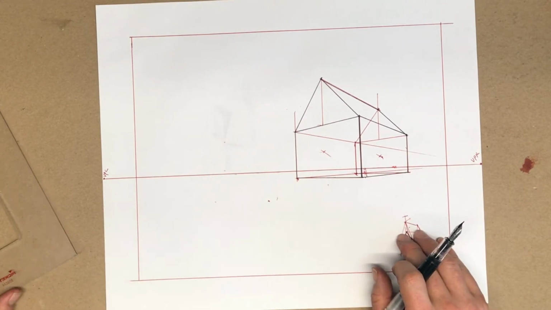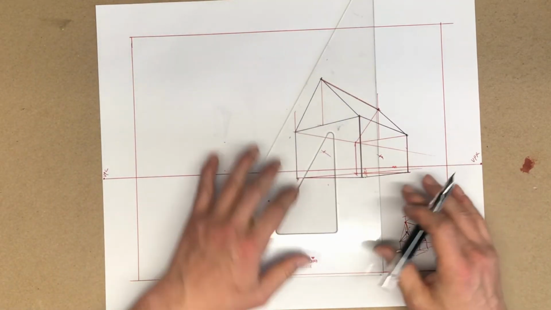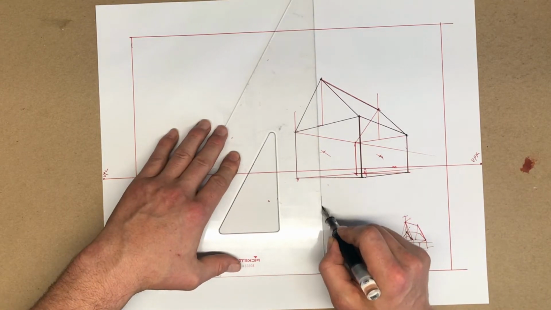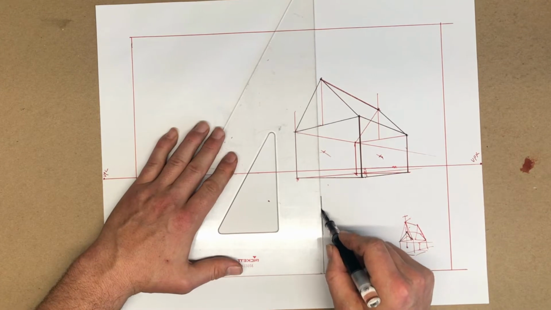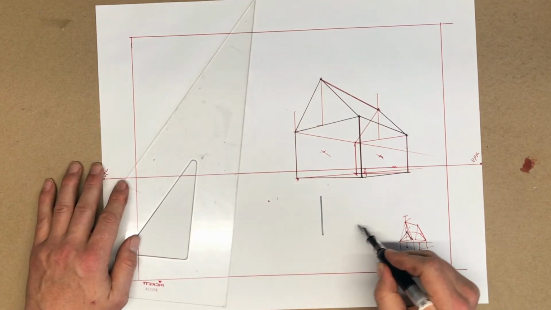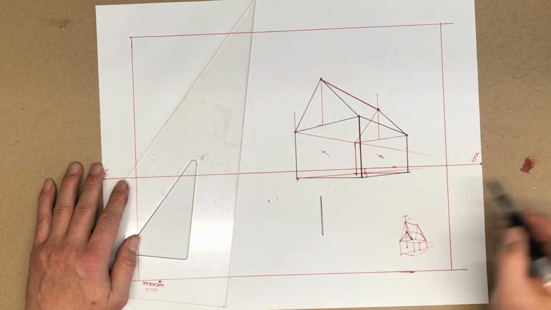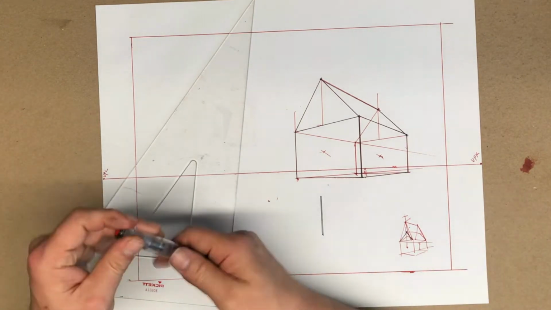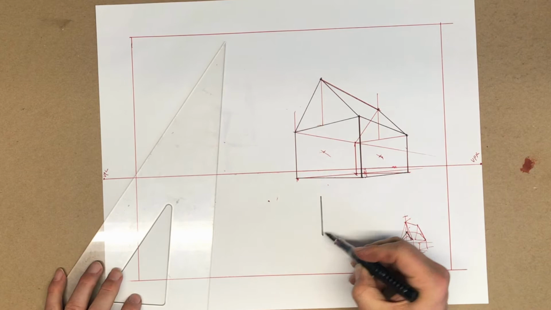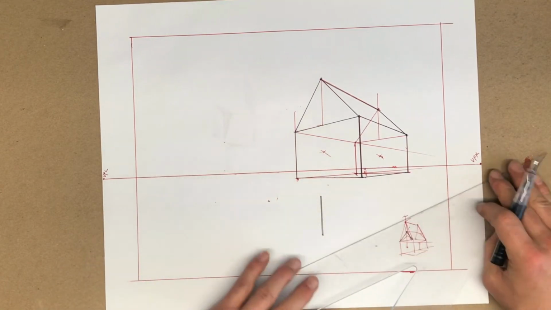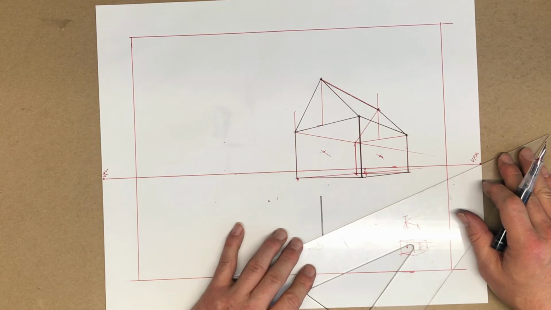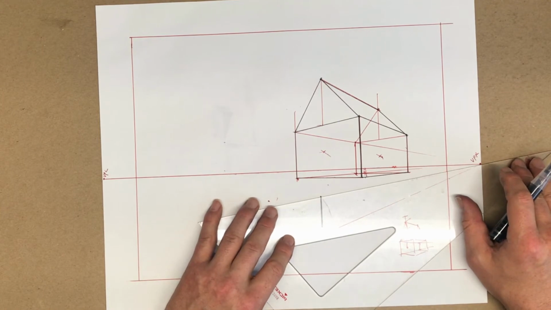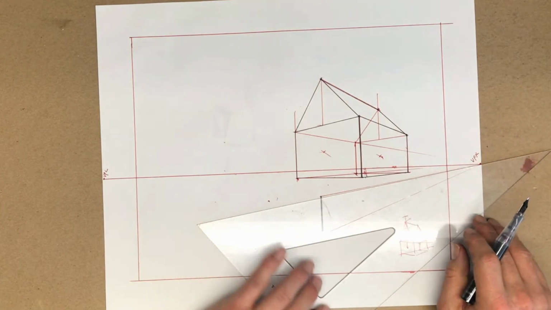Let's draw a vertical line here. Let's place it over here like this. That's going to be our first fence post. Then we're going to have a series of fence posts going back in space this way. So the first step in building fence posts is to, where is my red pen? Here it is, to draw lines from the bottom of the fence post and the top of the fence post going back to VPR, this way and this way, like this.